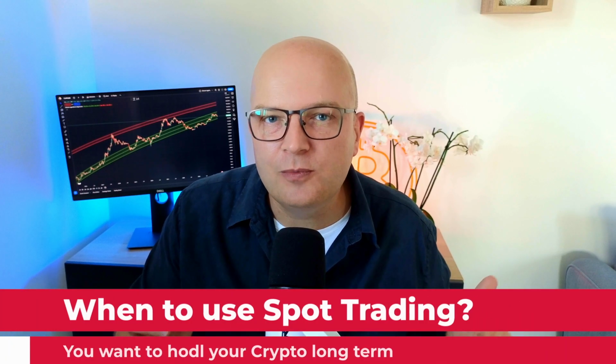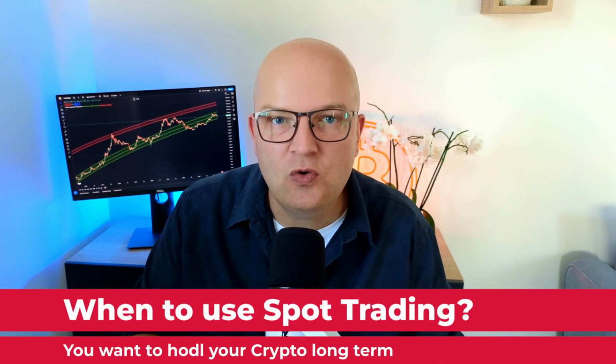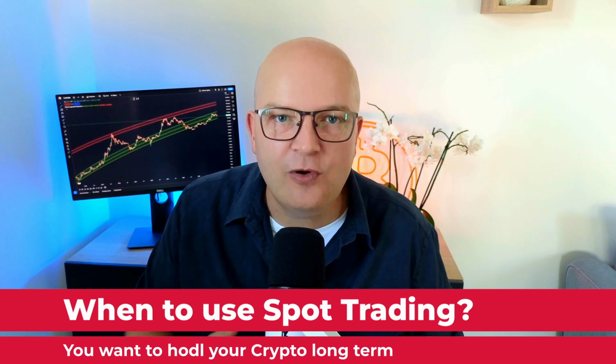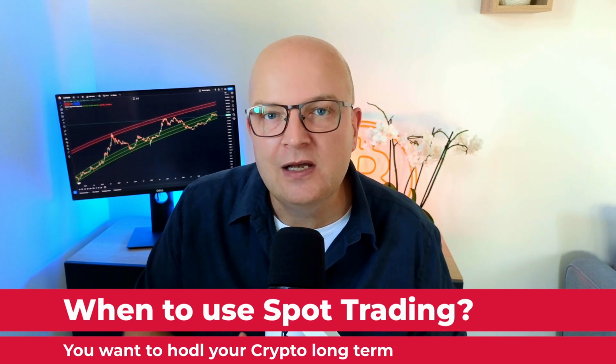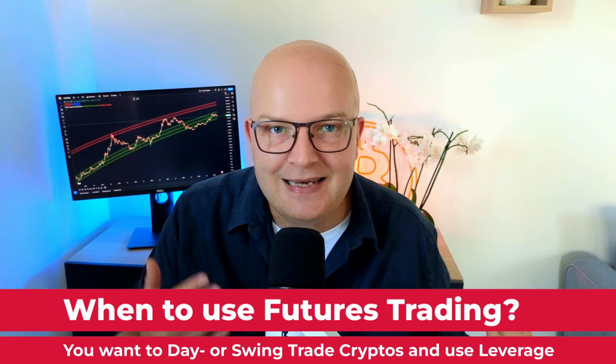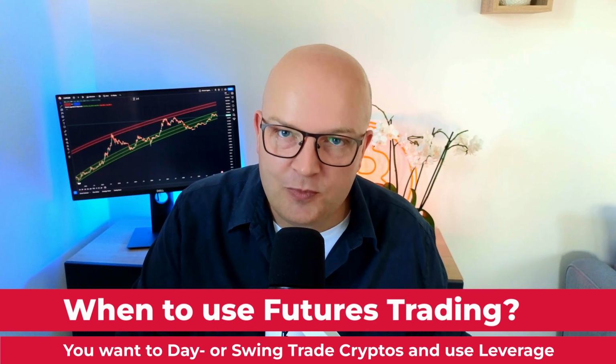Easy to remember. If you want to exchange some money for cryptocurrencies and just wish to hold on to them for a longer period of time, maybe even transferring them to a wallet outside of your exchange of choice, the better option is to use spot trading. If you are interested in trading and possibly also want to utilize leverage for your trading, crypto futures are the better option.